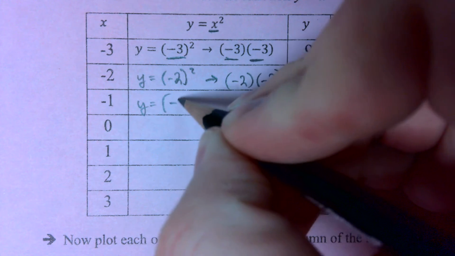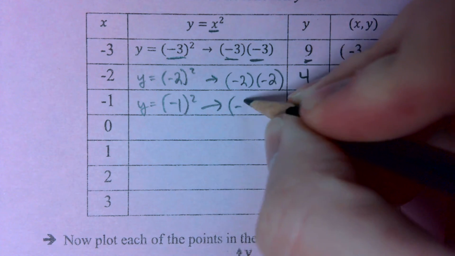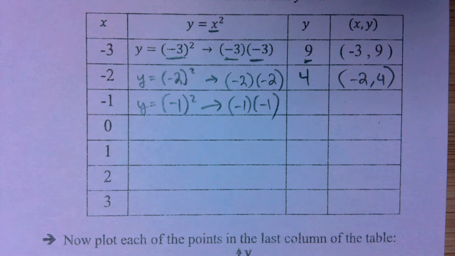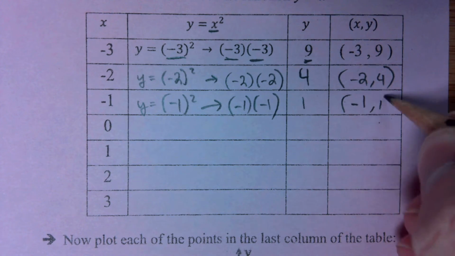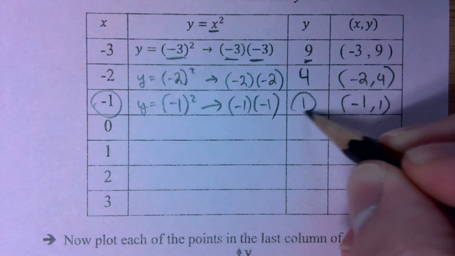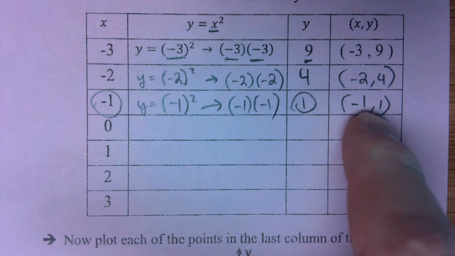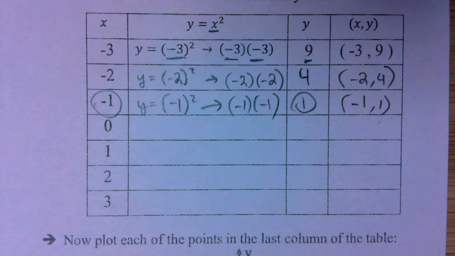Next one, we go ahead and plug in -1. We get -1 times -1. What's -1 times -1, Elliot? +1, right? So our point's going to be -1, comma 1. We take the x value and we take the y value and we make a point. Those are going to be what we graph.